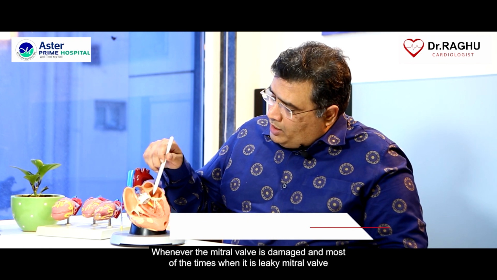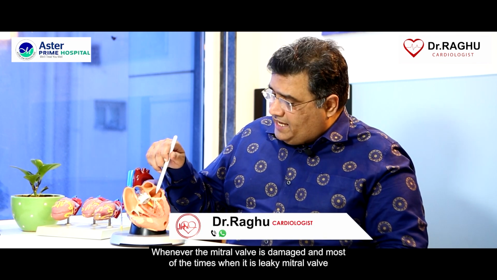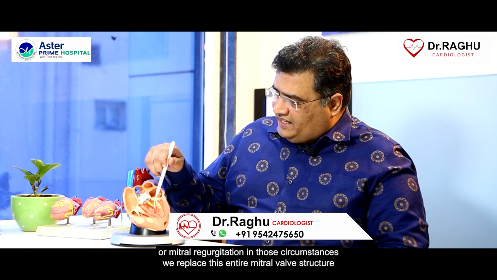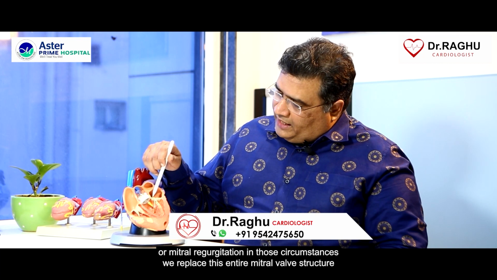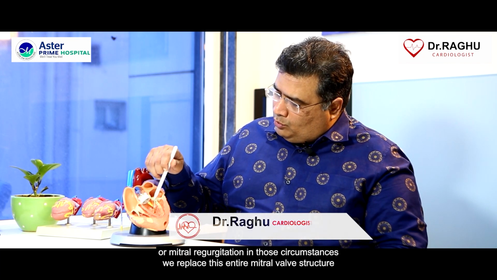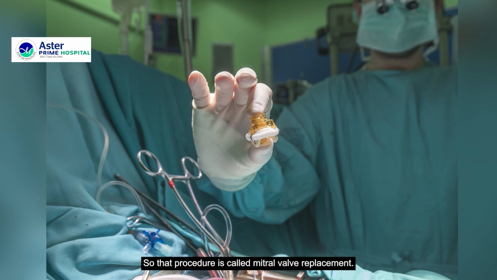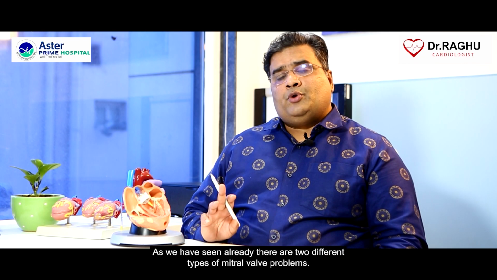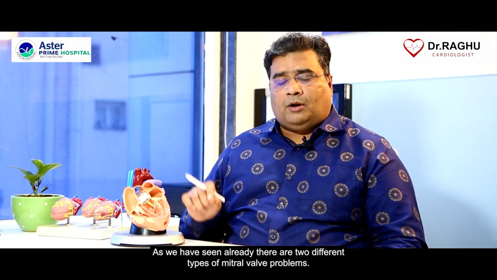Whenever the mitral valve is damaged, and most of the time when it is a leaky mitral valve or mitral regurgitation, in those circumstances we replace this entire mitral valve structure with an artificial valve. So that procedure is called mitral valve replacement.